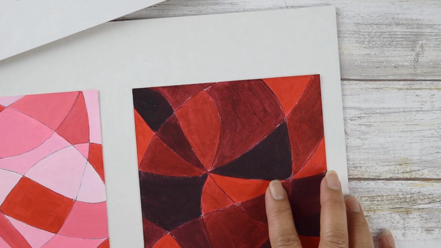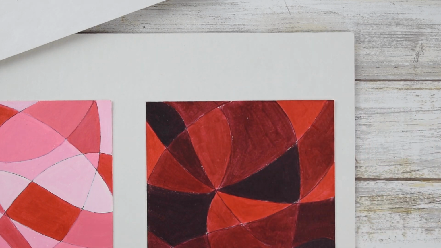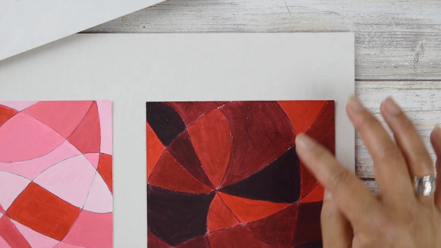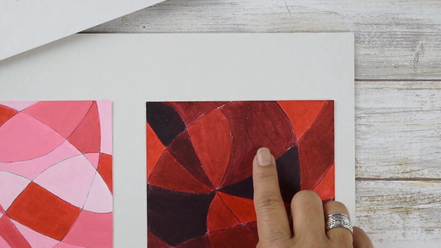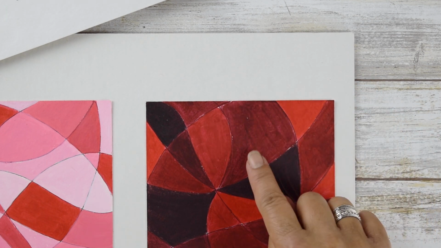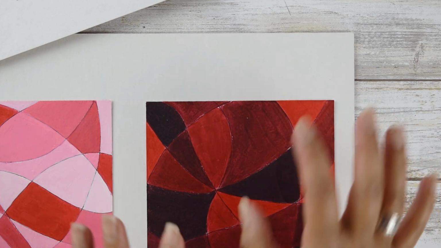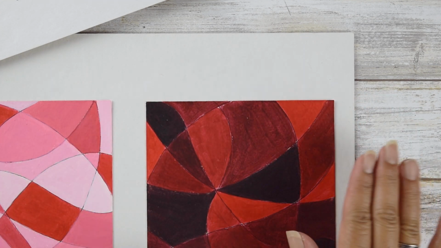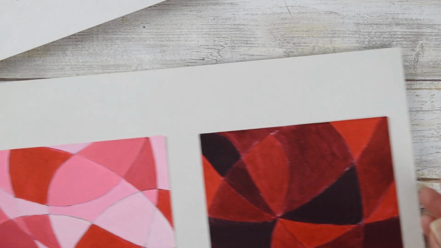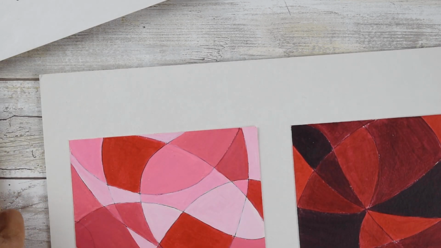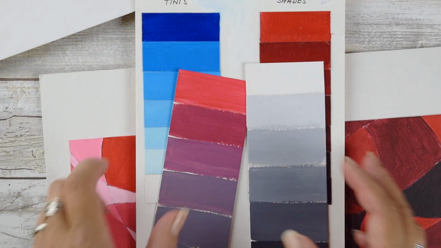Same thing with the shades. We're going to do the exact same thing with the shades. You start to really see the shift in the hue as you add black. And when you're painting these different shades next to each other, you start really learning the subtleties of the change in color. Okay?